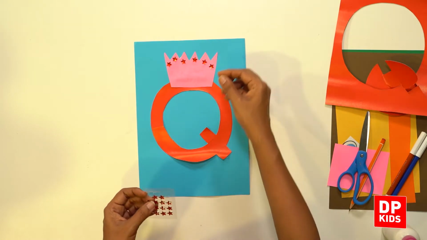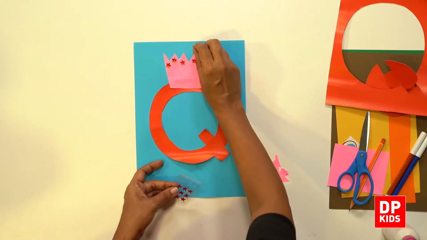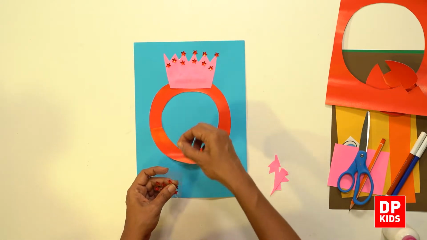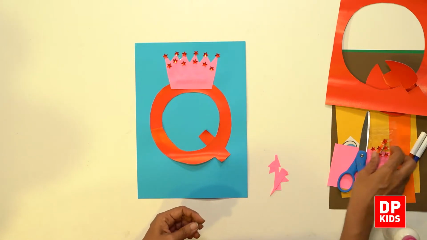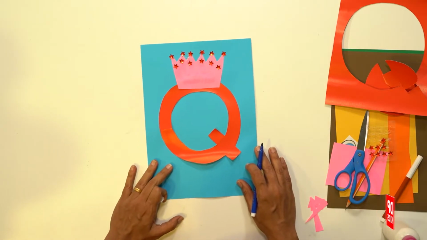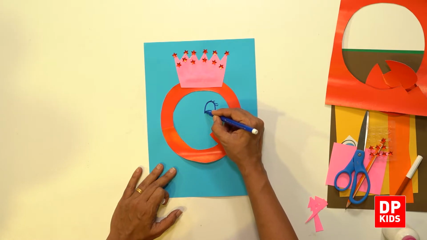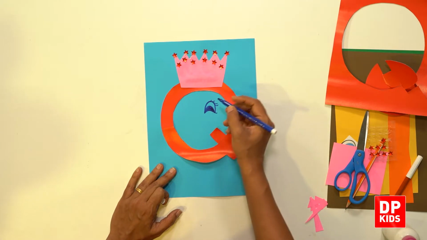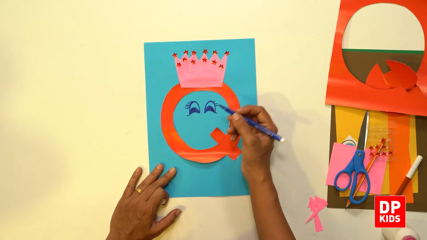So this is the queen's crown. Right. Now we'll draw the queen's eyes. And the mouth.